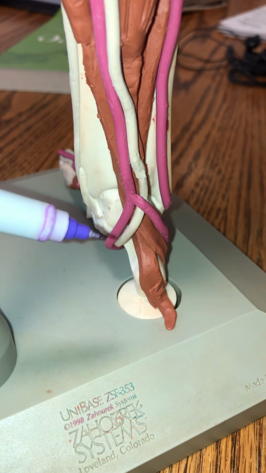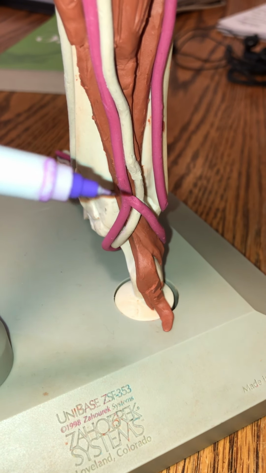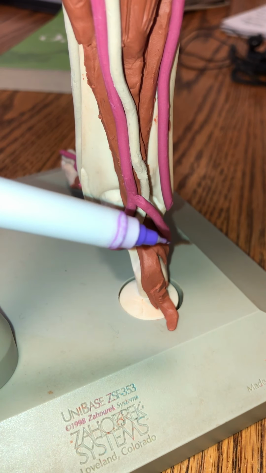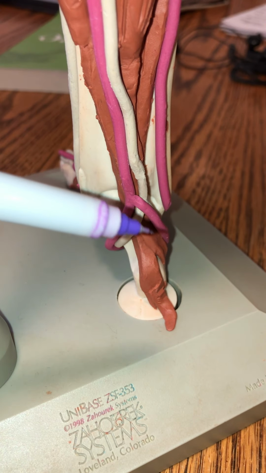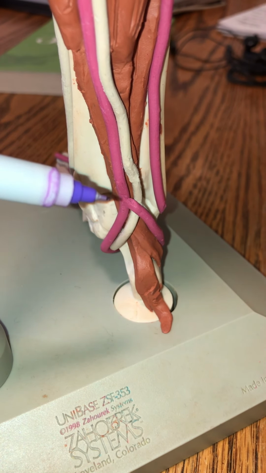And the posterior tibial artery branches again, and one branch goes to the medial side of the underside of the foot, and that's the medial plantar artery. And then another branch goes to the lateral side of the underside of the foot, and that is the lateral plantar artery.